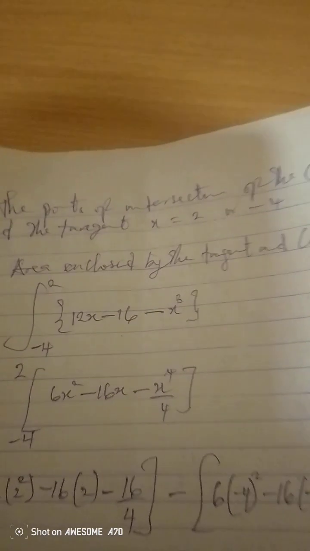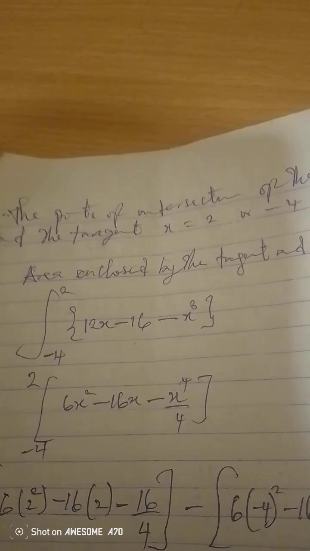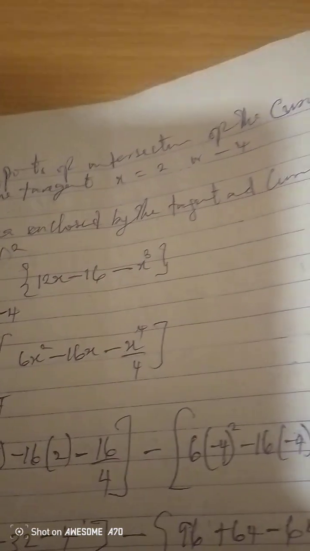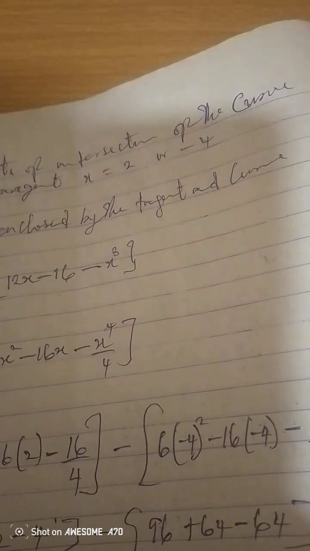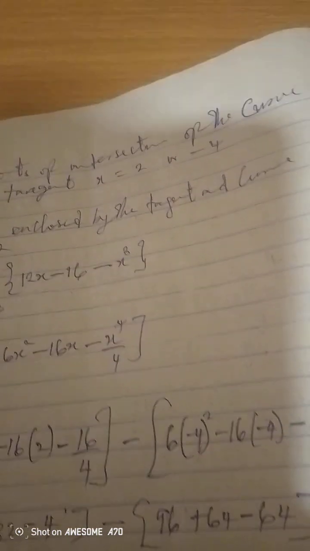So to find the area enclosed between the tangent and the curve, we use the integration of the equation of the line minus the equation of the curve to get the area enclosed. So the integration gives us 6x squared minus 16x minus x raised to the power 4 over 4. The points of intersection I have already shown as 2 and -4.